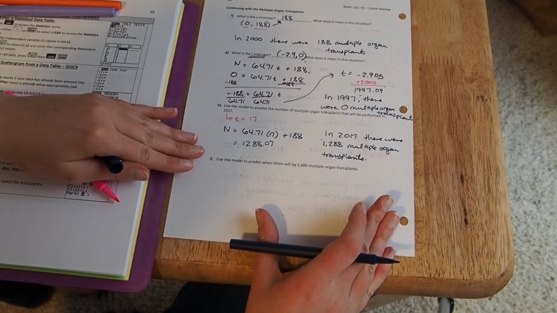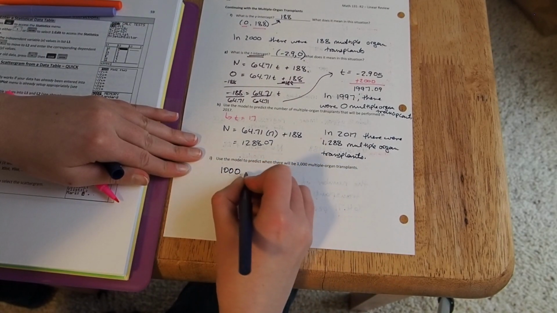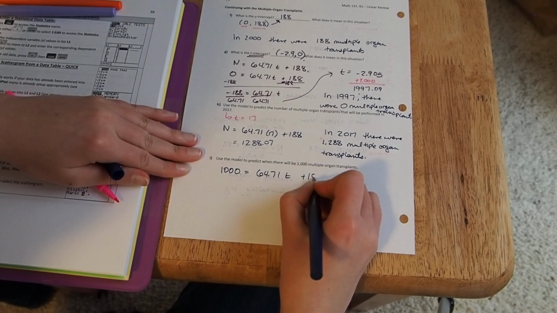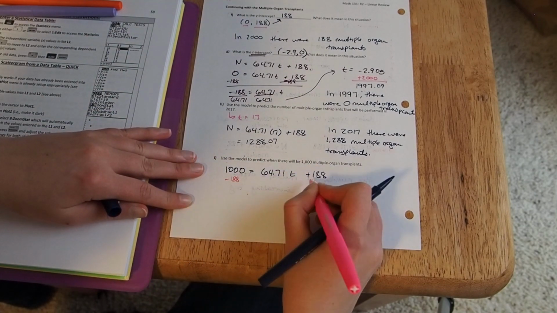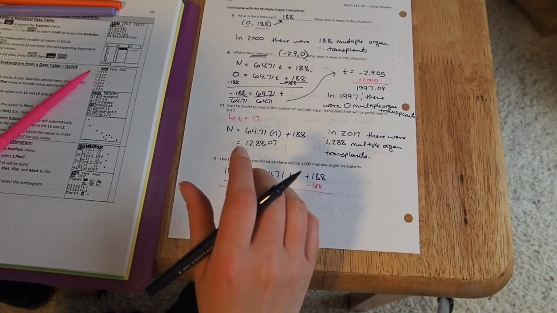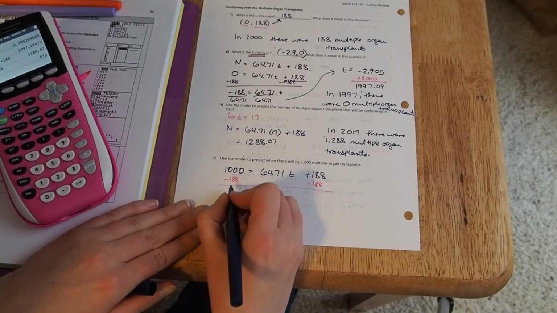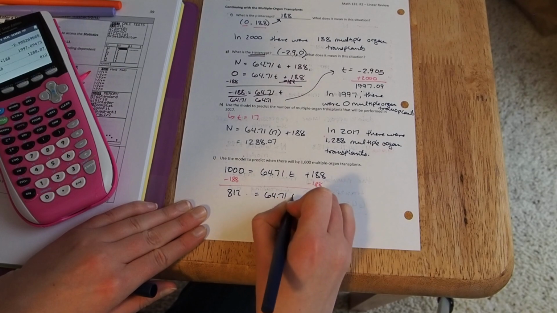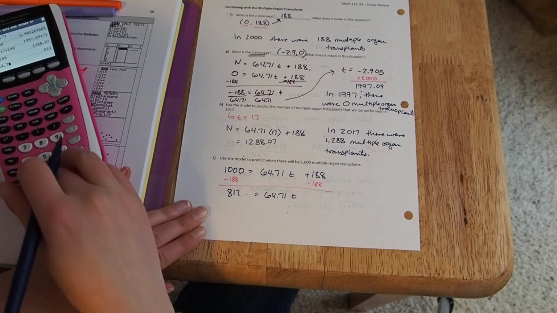Finally, part I, use the model to predict when there will be 1,000 multiple organ transplants. That's the n value. I want to set the equation equal to 1,000 and solve for the t value. I'm solving for t. We're going to subtract 188 from both sides, which will give us 1,000 minus 188, or 812, equals 64.71t, and divide both sides by 64.71.